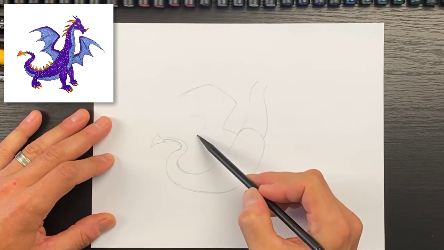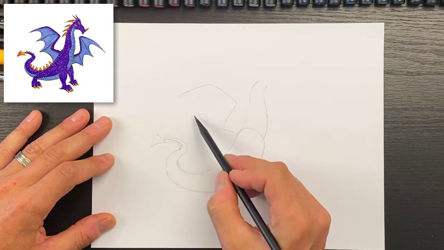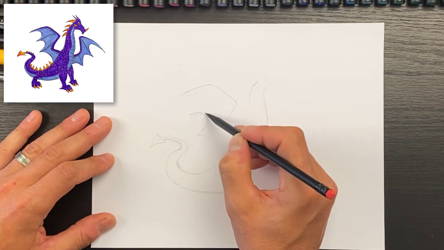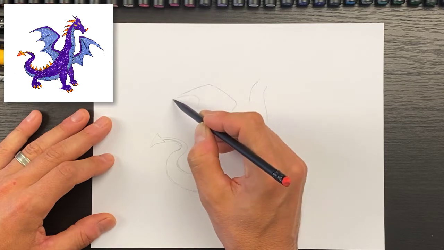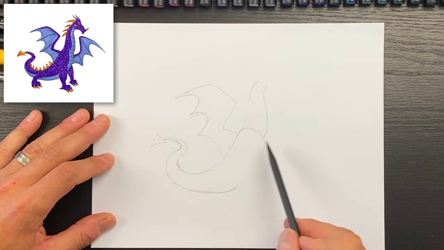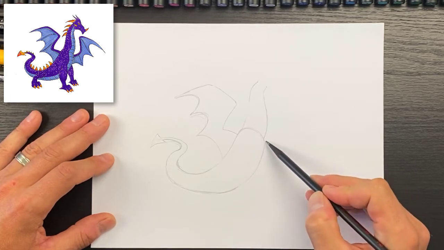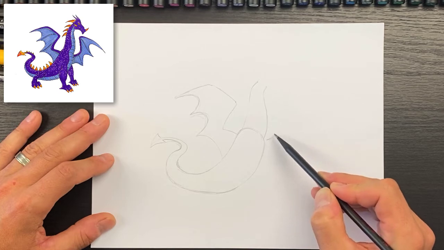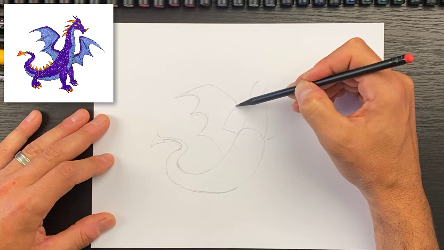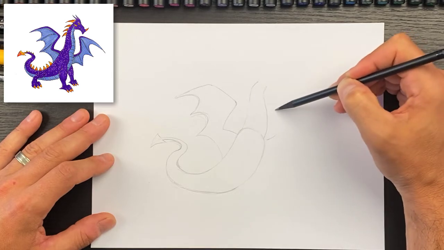And if you want to adjust these later, you can. If they weren't spaced out, you can do something like that. Just keep fine tuning. And then over on this side, we'll do the other wing. So we'll come from right about here. We'll hook up like this, and then we'll come in. So this is going to be the other corner right about here.